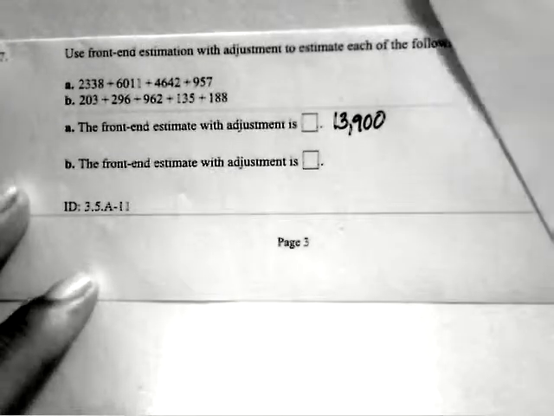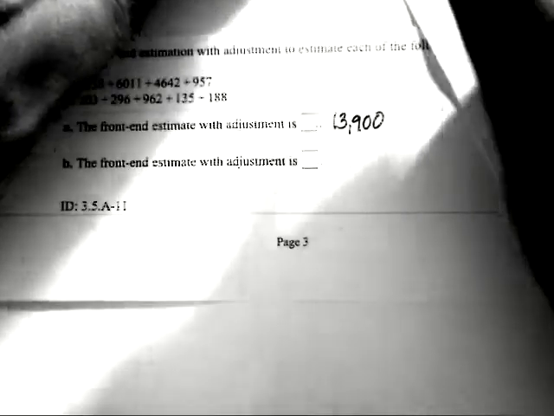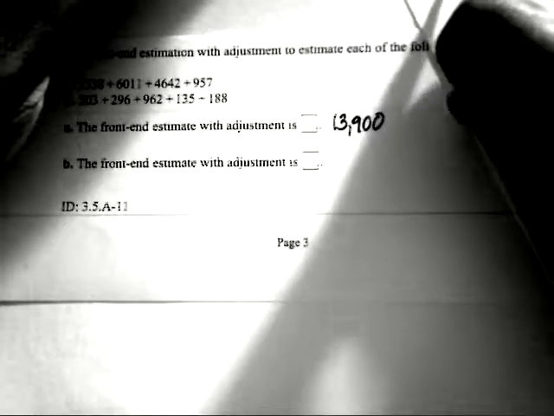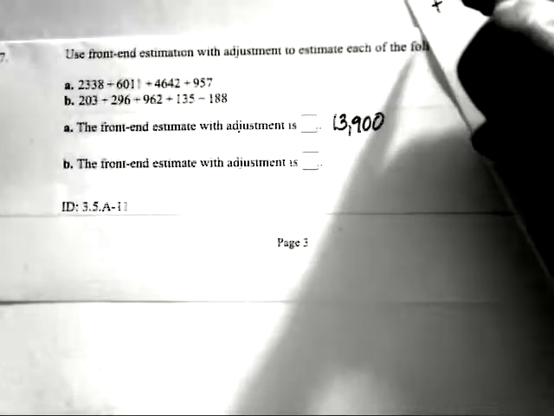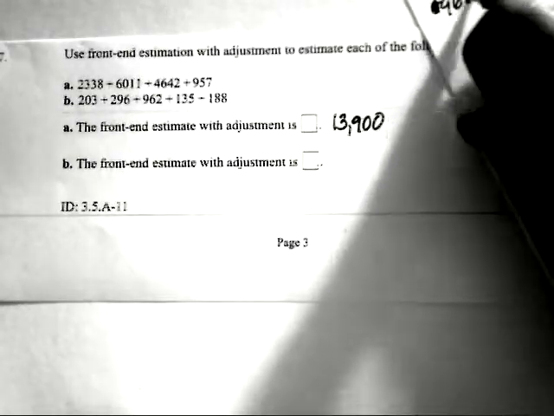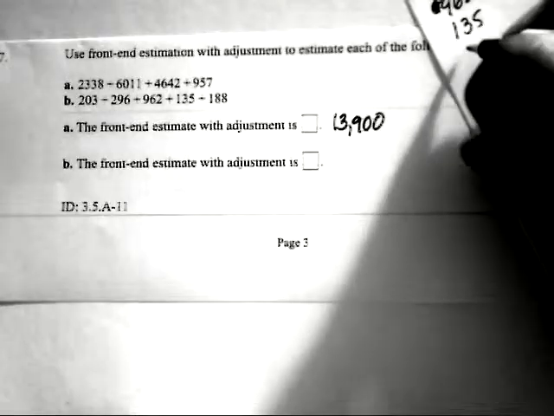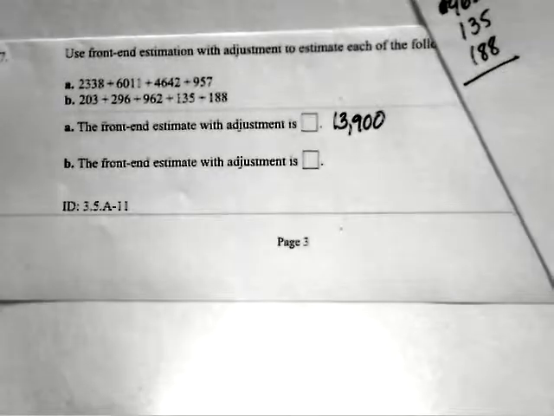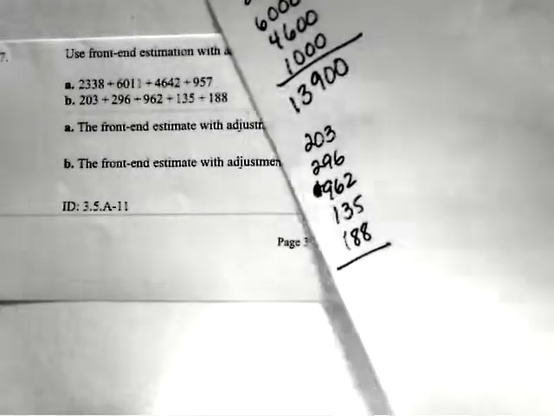And then part B, 203 plus 296 plus 962 plus 135 plus 188. And we want to use front-end estimate with adjustment.